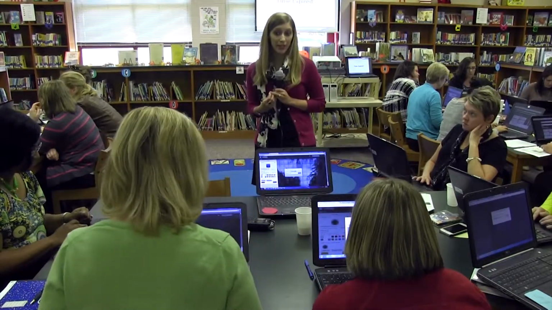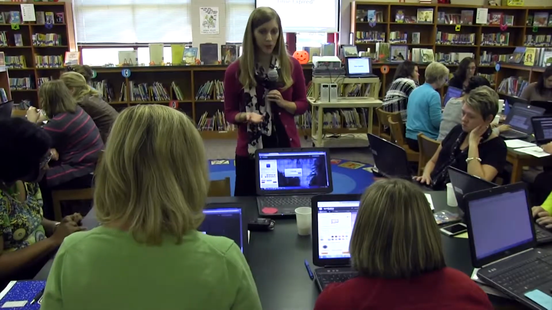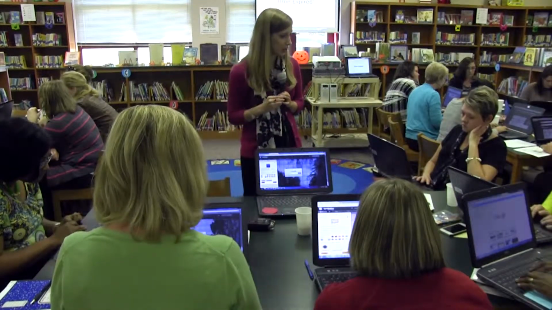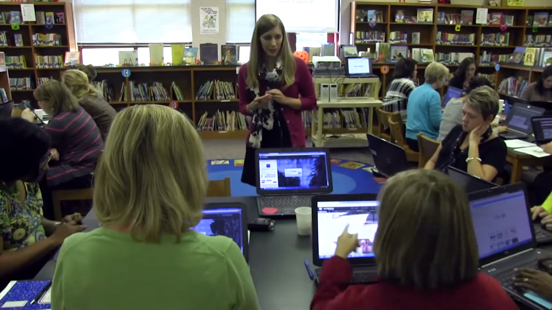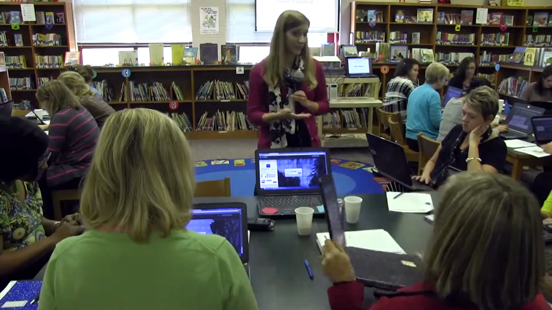So you can use this to organize resources like maybe math games you want your kids to play. You can use it to organize resources for researching and inquiry projects, which go with our new inquiry standards. There's lots of different ways you can use it. And you can also share with each other as a grade level if you get together.